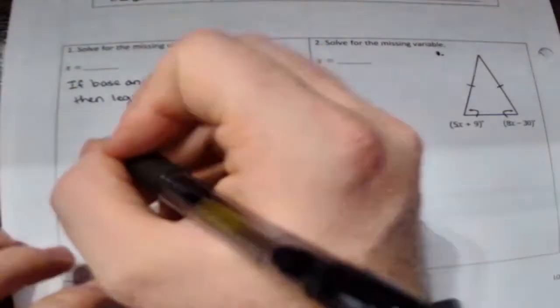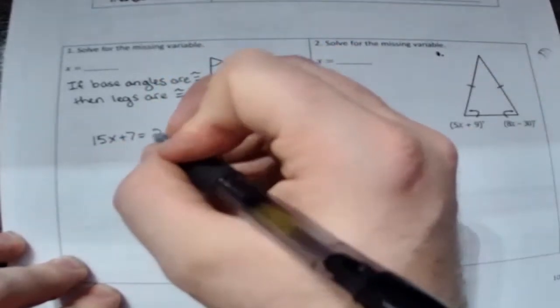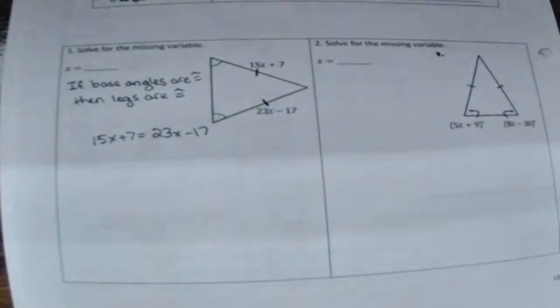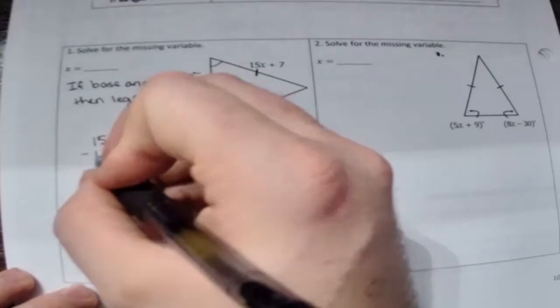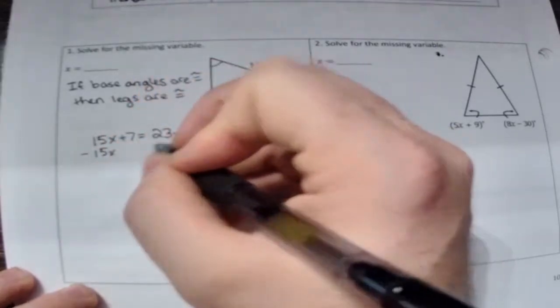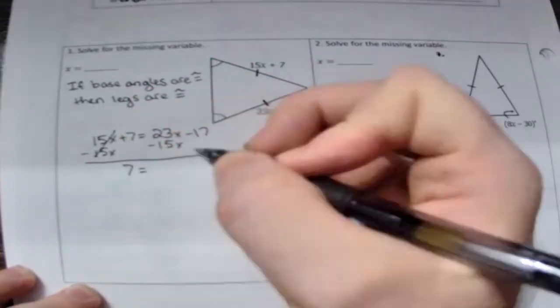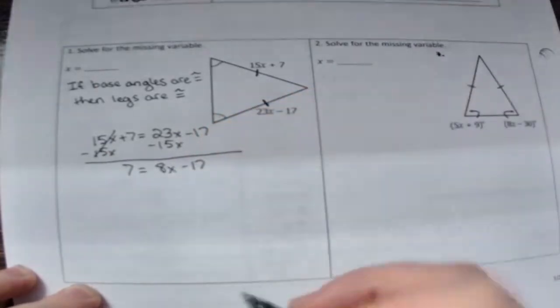So when we do this, what we have is 15x plus 7 equals 23x minus 17. So we are going to subtract 15x from both sides. When I do that, it'll cancel out over here, and you're left with 7 equals 8x minus 17.